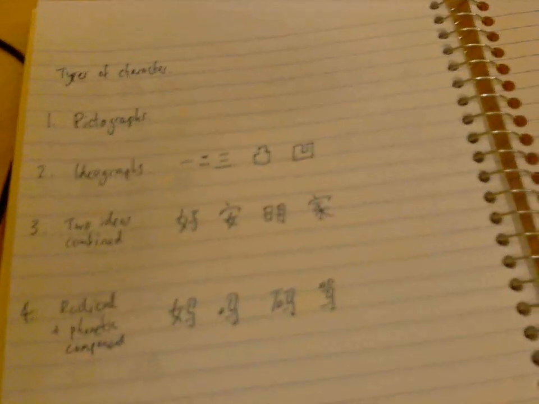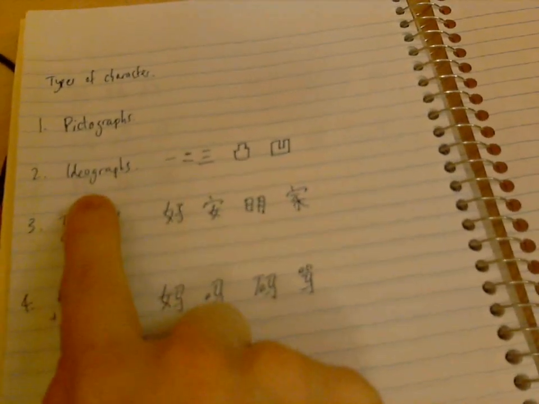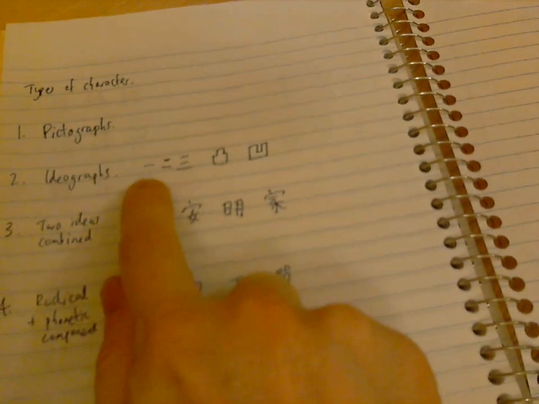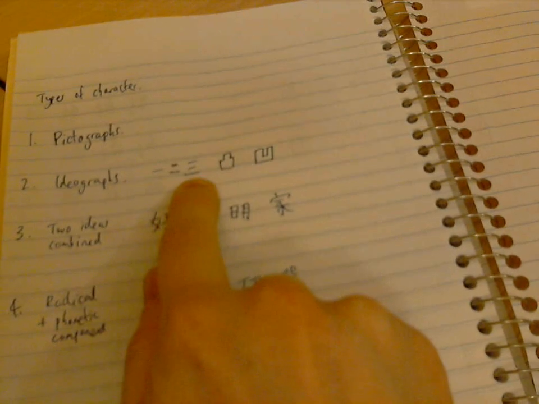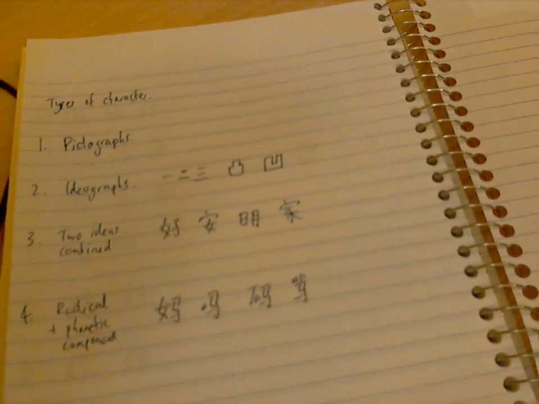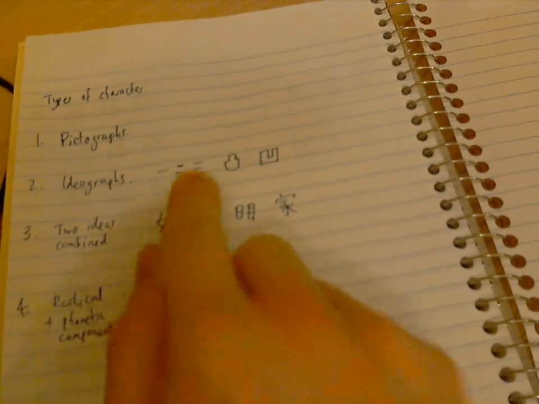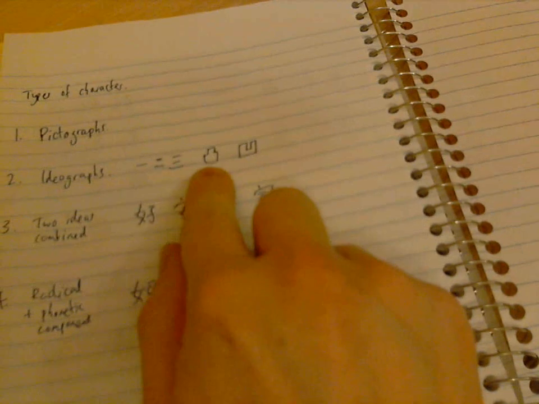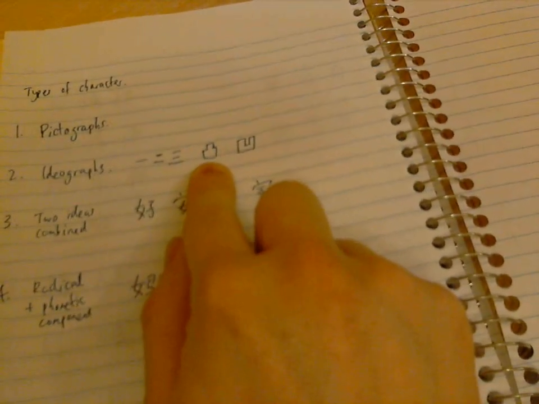The second type are ideograms. Now these are characters which represent concepts. So these three characters here, one horizontal line, two horizontal lines, and three horizontal lines. These represent the numbers 1, 2, and 3. 一, 二, 三 represent the numbers. And then here, this character means convex, or sticking out.